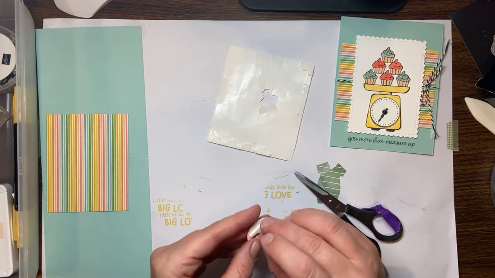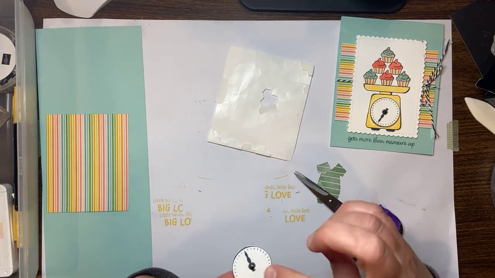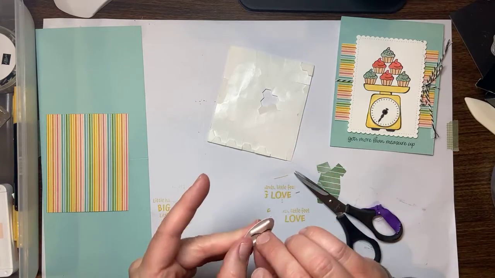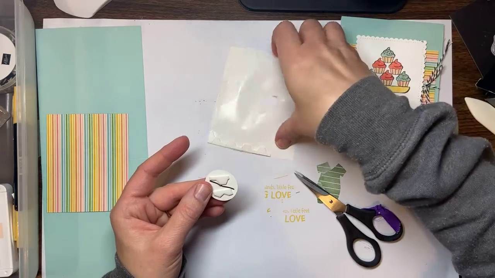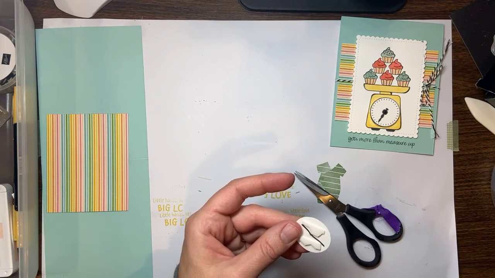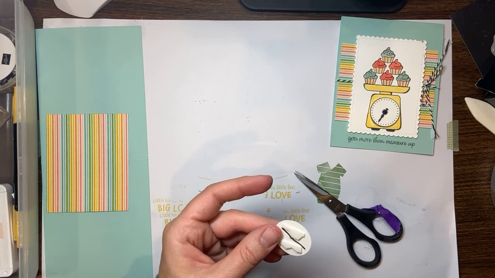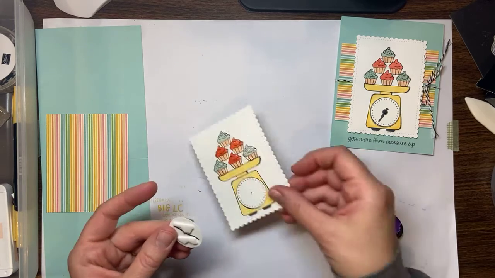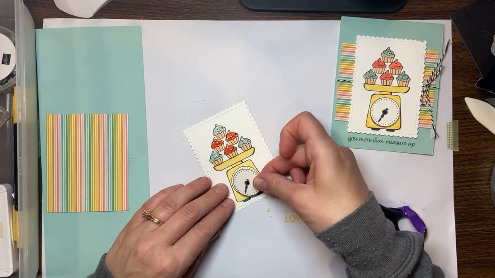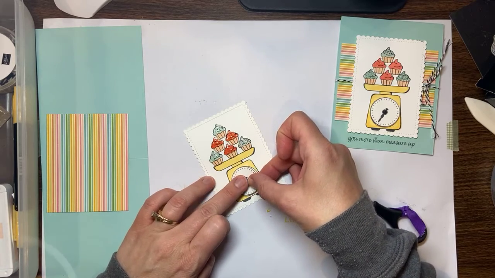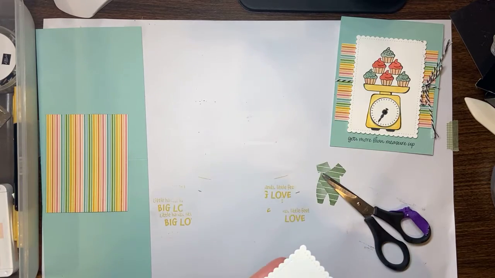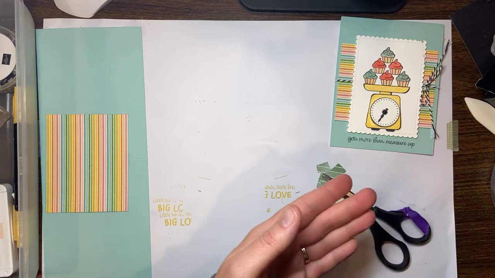And if we'd wanted to get really fancy, we could have even cut out our little spin thing and put that on the dimensional too, but I just barely thought of that. All right, so I'm going to bring our thing back in. Just remember that's wet as I put my scale back on. Okay, so there's that. We'll let that dry for a few more minutes.